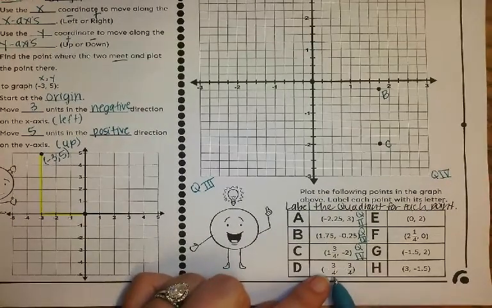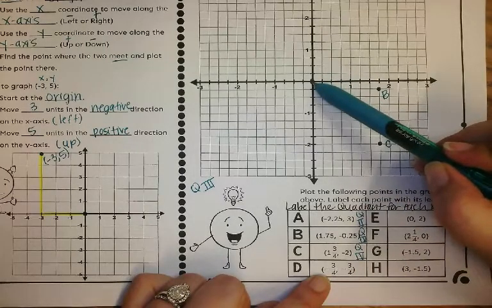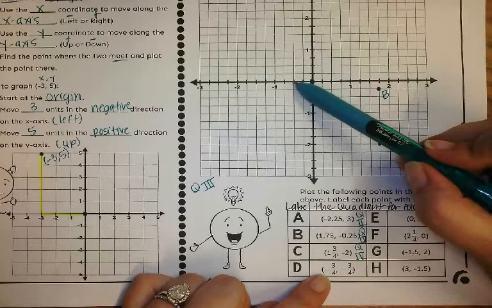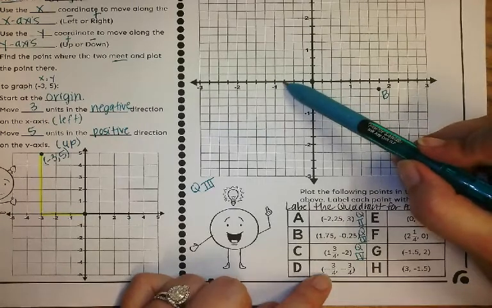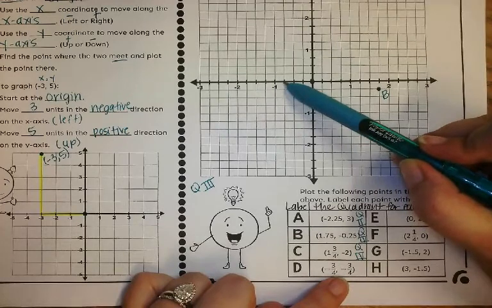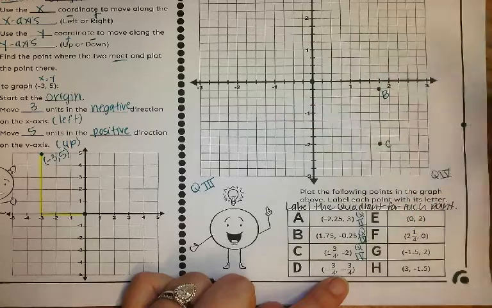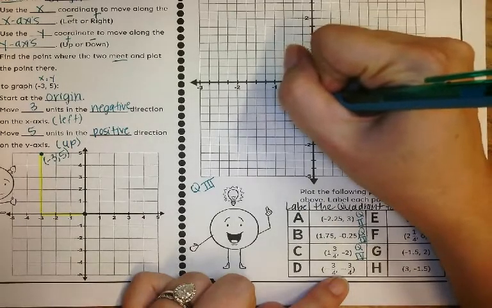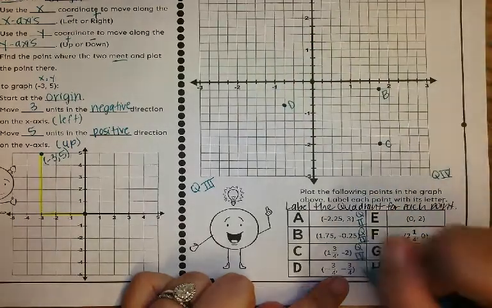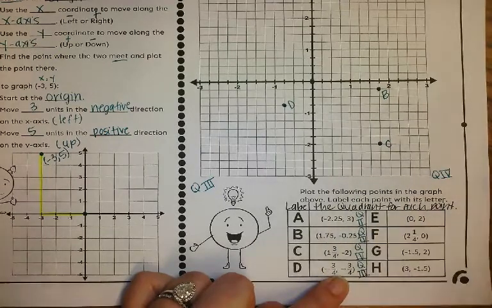For point D, we've got a negative coordinate for the x-axis, so starting at the origin, we're going to move to the left, -1/4, -2/4, -3/4. And then our y-coordinate is also negative, so we want to move down on the y-axis, so -1/4, -2/4, -3/4. So here is point D, and that fell into quadrant 3.